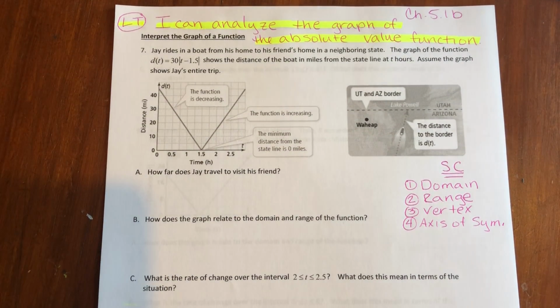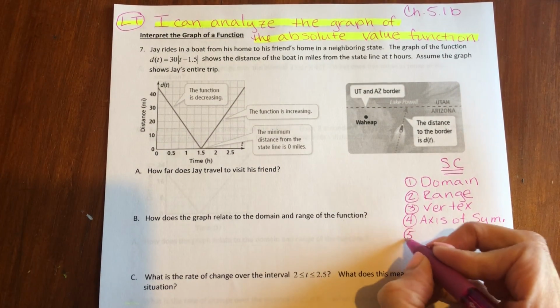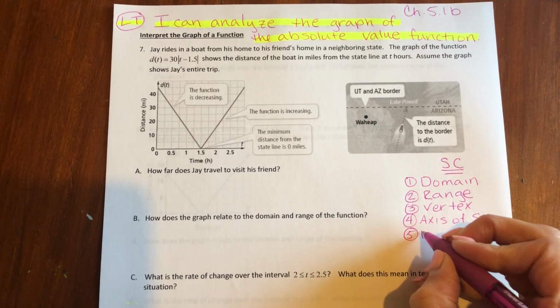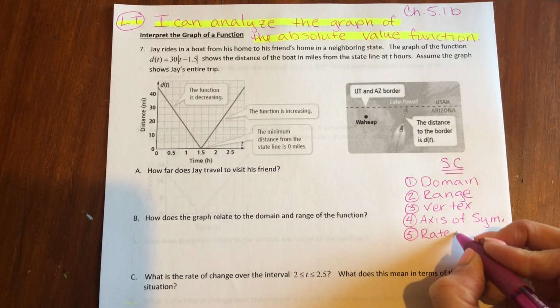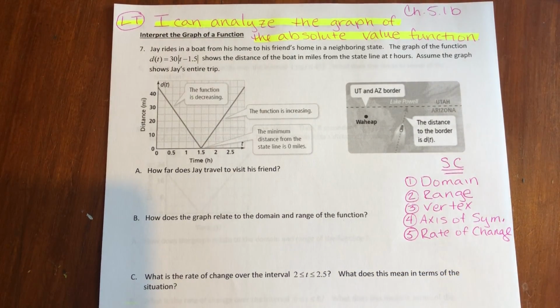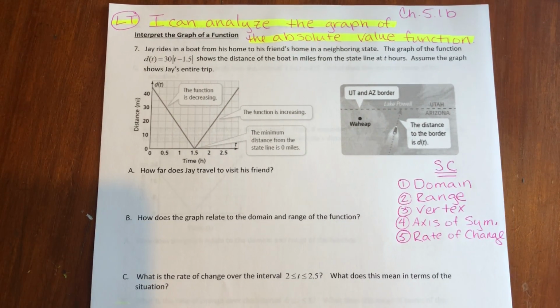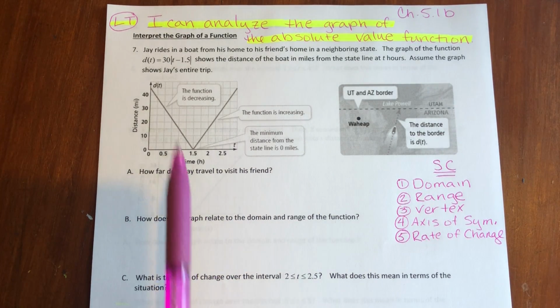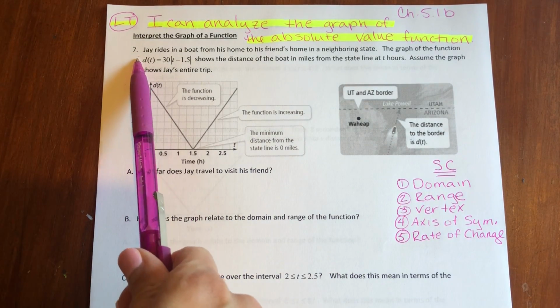We are going to continue to discuss that today, and we're going to add one more topic to analyzing the graph, and that's going to be finding the rate of change. And that's what we will be discussing primarily today. All right. So at this time, we're going to start here at number 7.